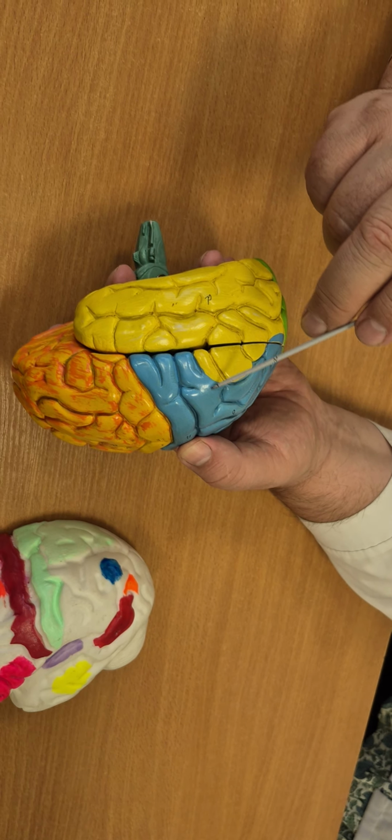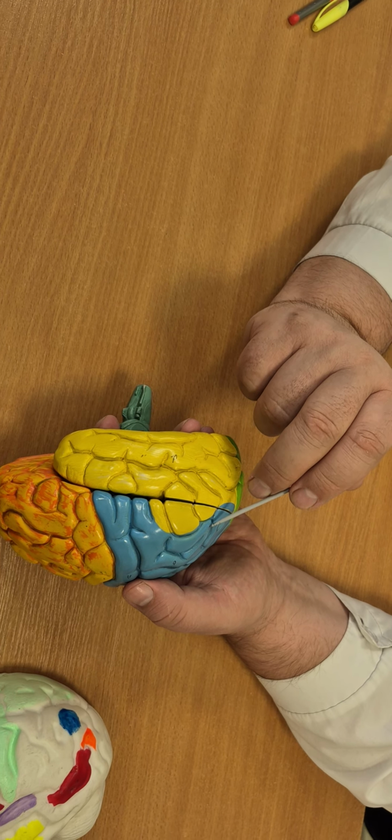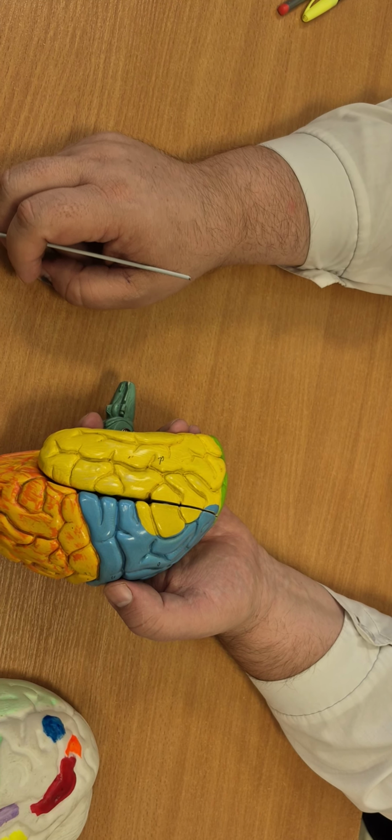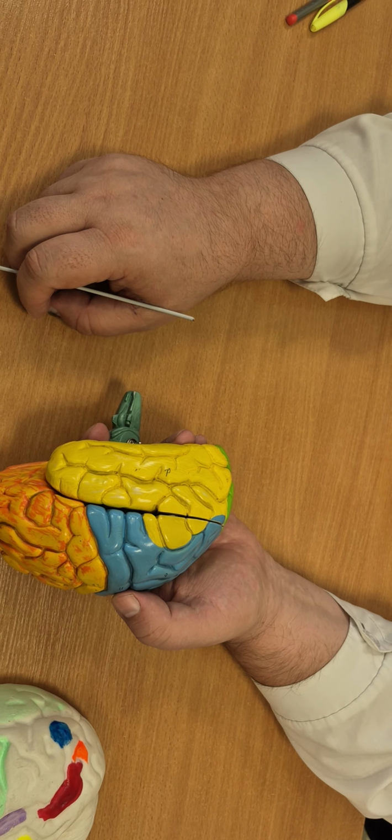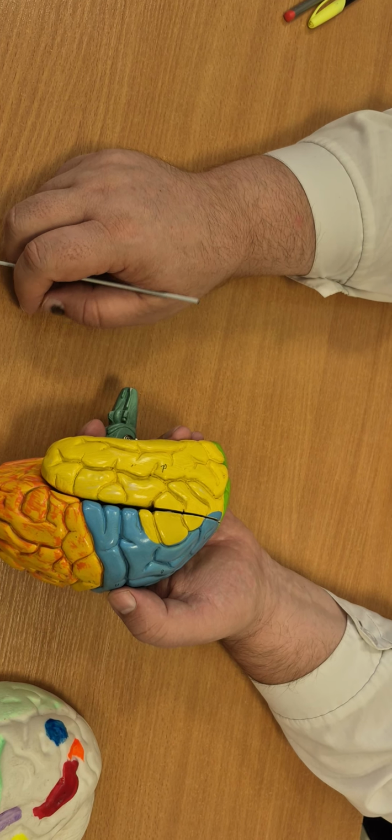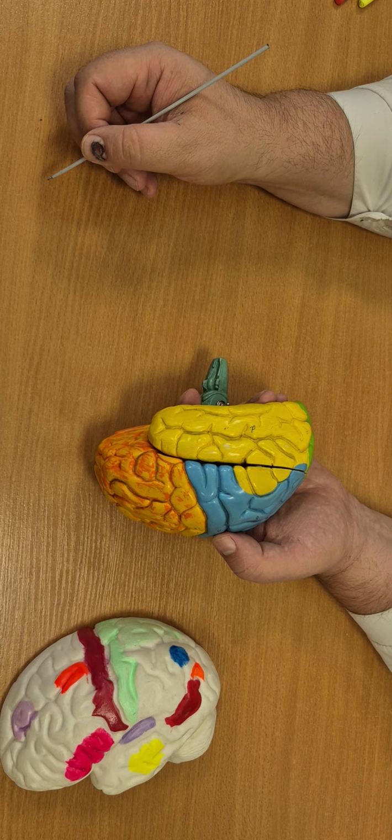Then, sulcus temporalis superior, the same comes to the inferior parietal lobule, and this gyrus is gyrus angularis. Gyrus angularis, that is the center of reading, possibility to see and understand written speech. Clear?